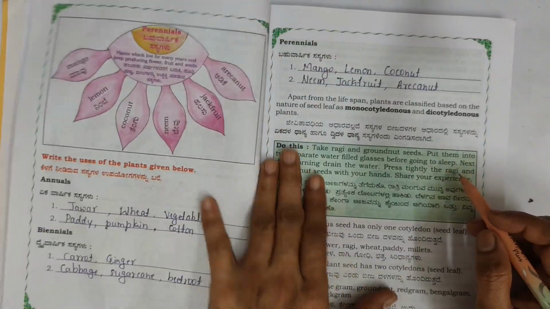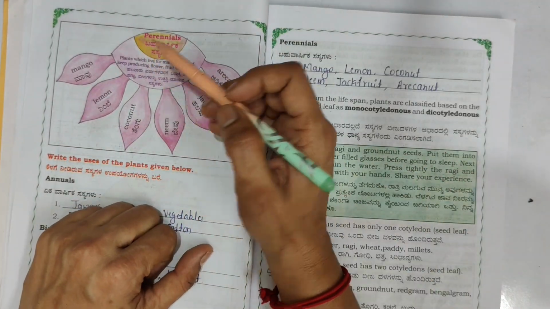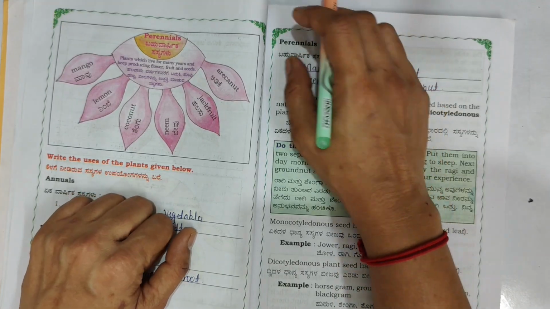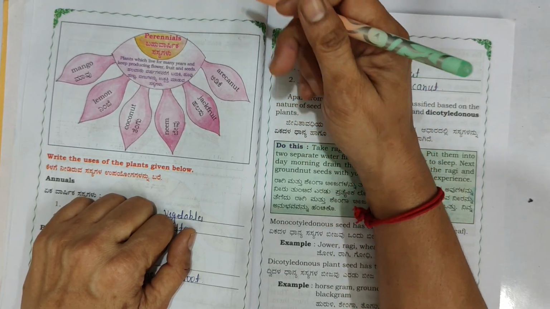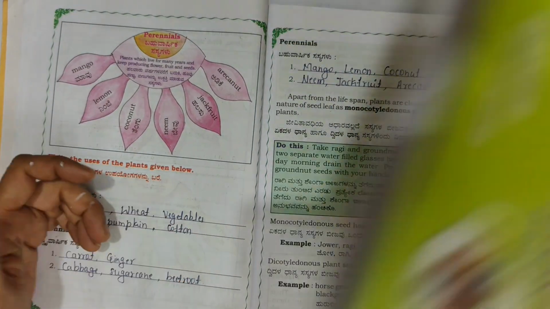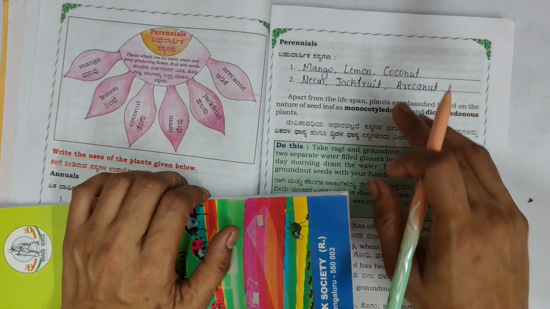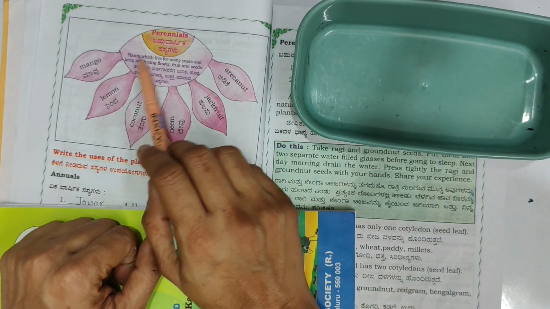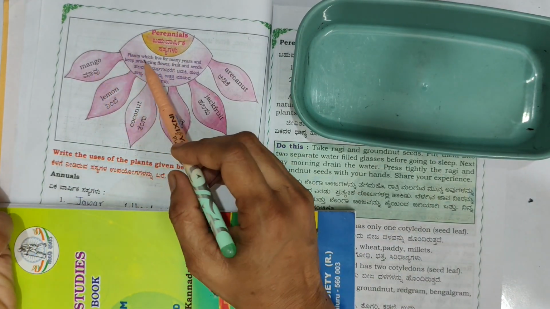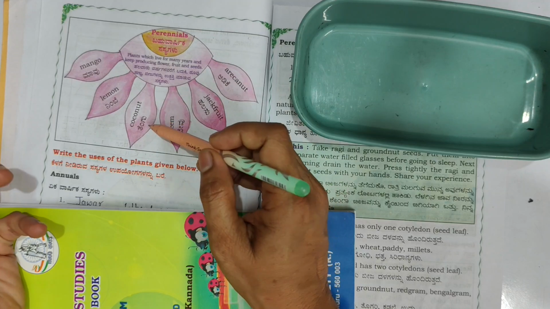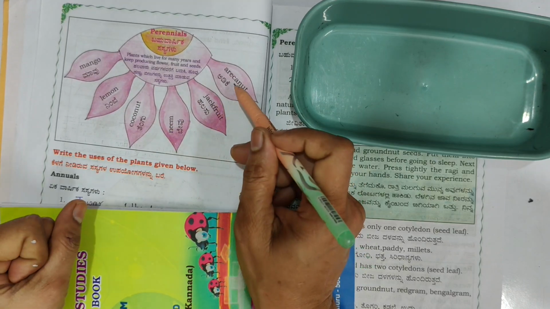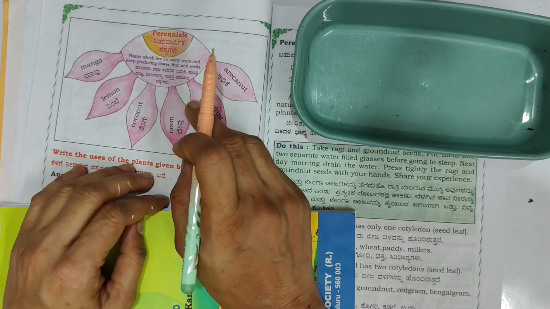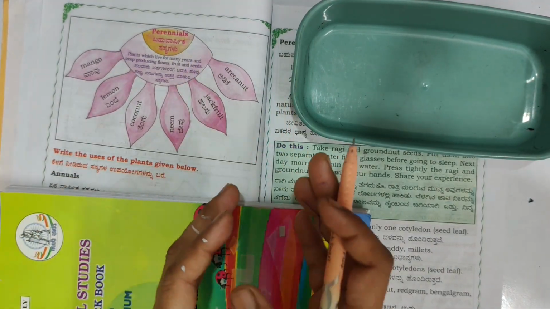Okay, done. Next, perennial plants. We know the uses of the perennial plants as all of them live for a long time. Here I will cover it because I have written the examples. No, see here, all the perennial plants, whether it is a mango, lemon, coconut, neem, jackfruit, or arecanut, any of the perennial plants can live for so many years.